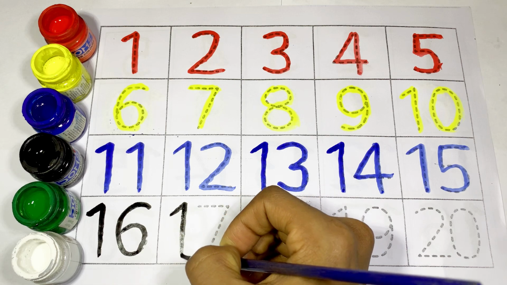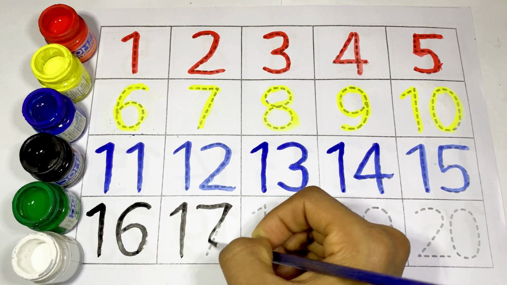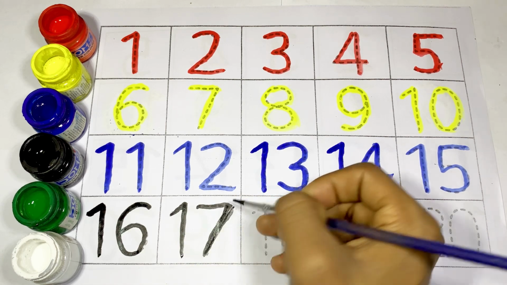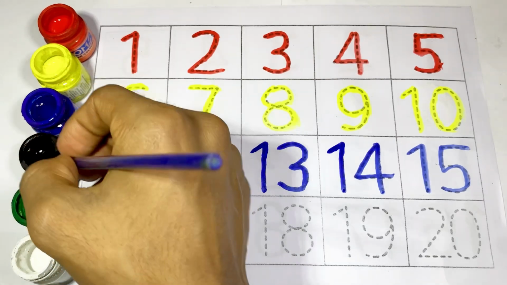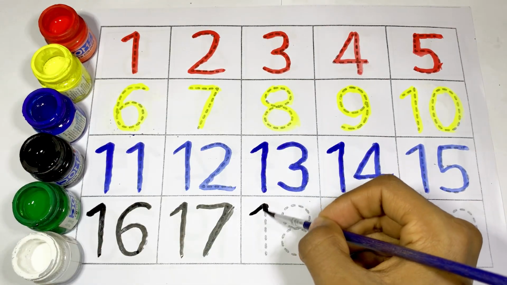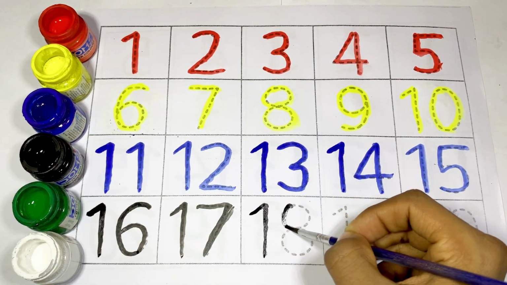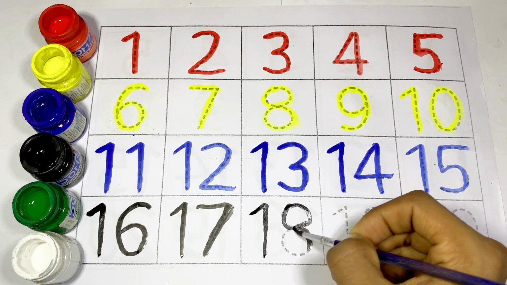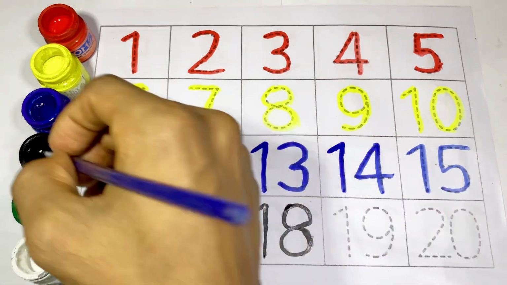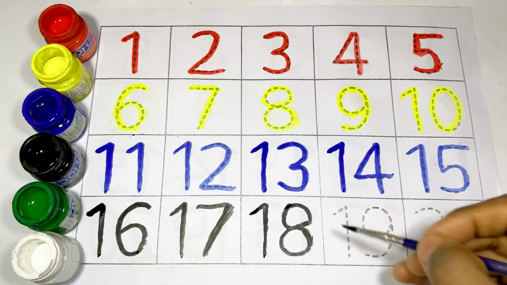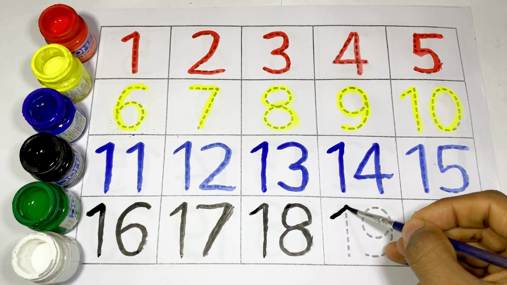17. The number 17. Kids, again use black color and draw 18. The number 18. Kids, next 19. The number 19.